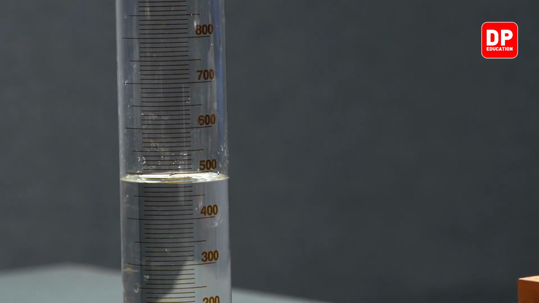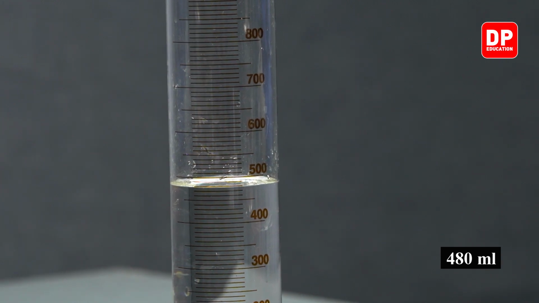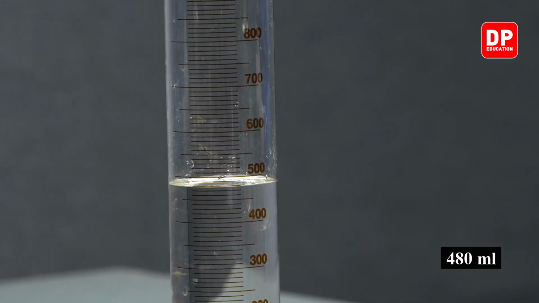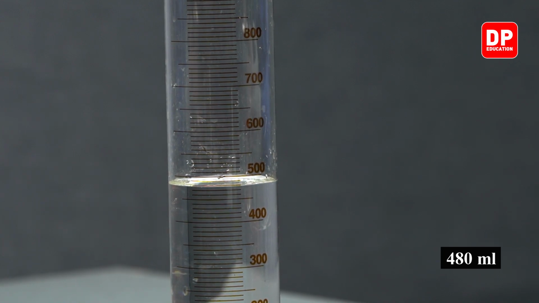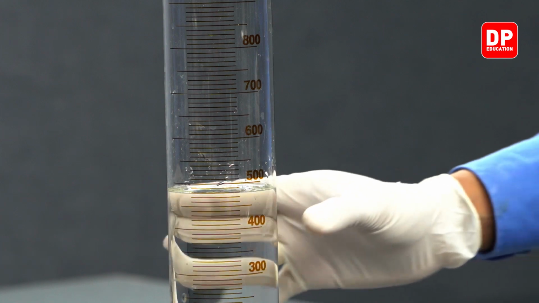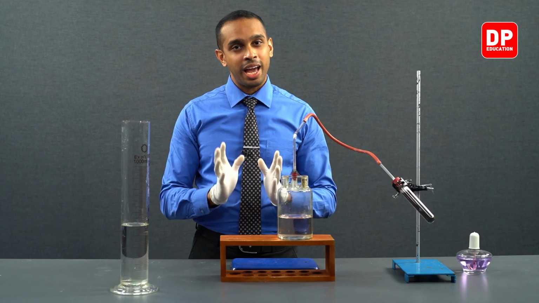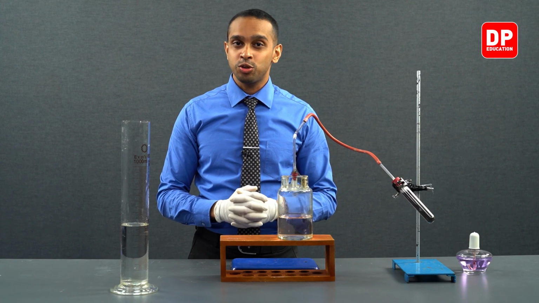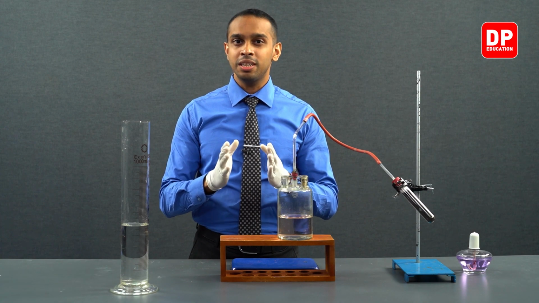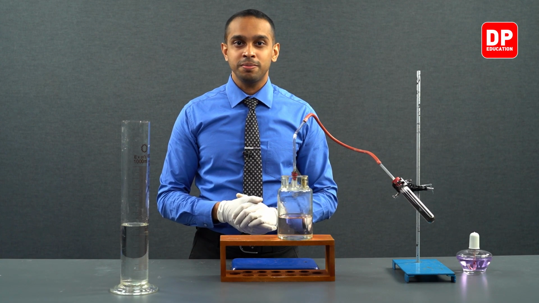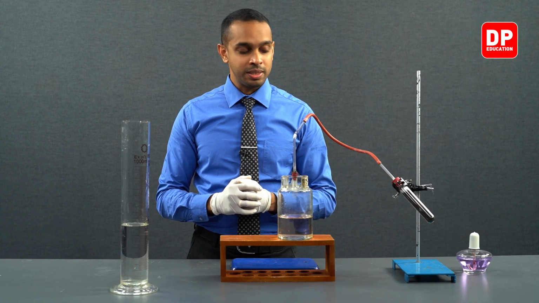The measuring cylinder reading is at 480 milliliters. We have collected 480 milliliters of oxygen gas here. Therefore, 480 milliliters of water was displaced into our measuring cylinder. We have the volume of oxygen gas at room temperature and 1 atm pressure. However, we still do not know the room temperature. Let's take a look at the temperature at which we conducted this experiment.